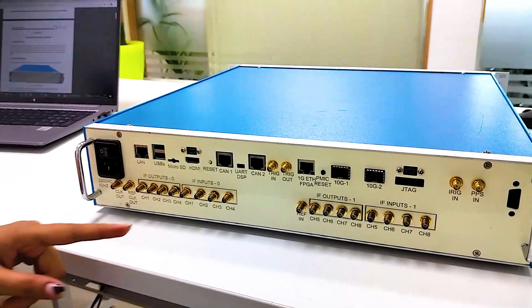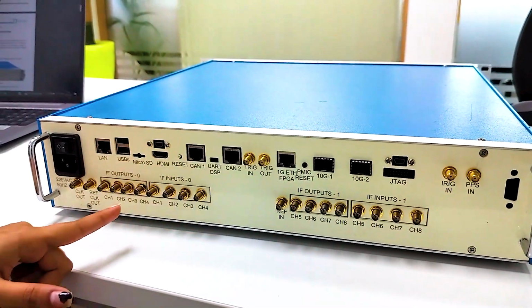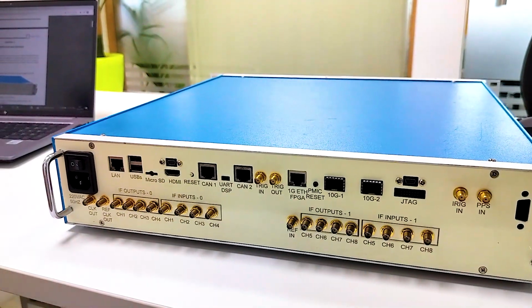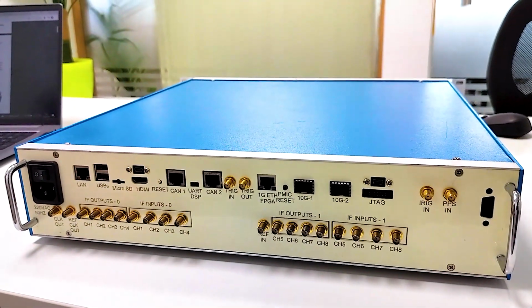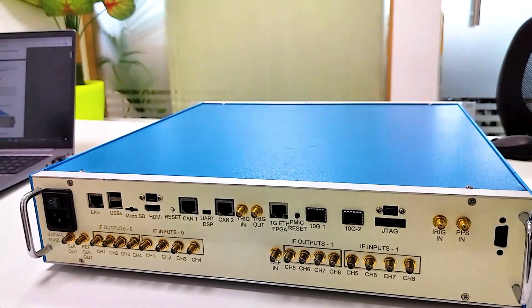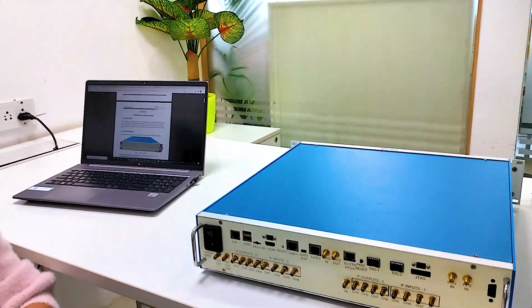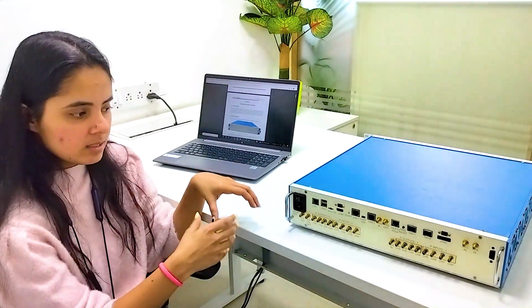And this is the rear side of the system. It has all these interfaces. As you can see here, we have 4 IF input channels and 4 IF input channels over here. So totally we have 8 IF input channels and 8 IF output channels. With the help of these input channels, we'll be acquiring the data and storing it into the hard disk of the system. And with the help of these output channels, we'll be playing back the data on these output channels.